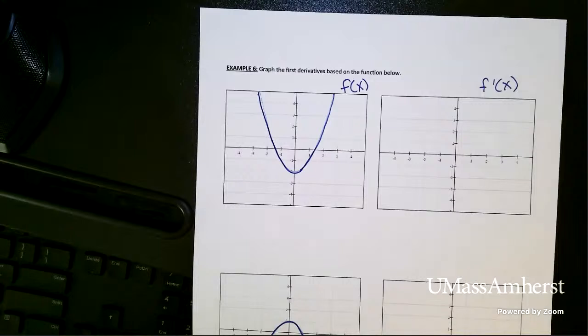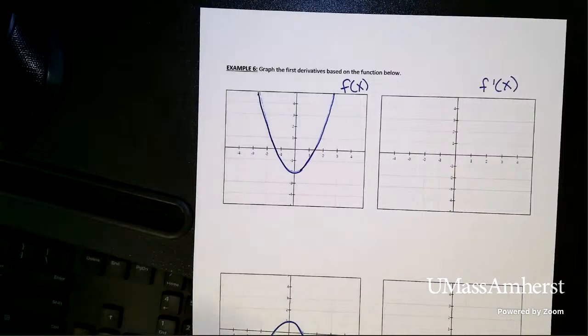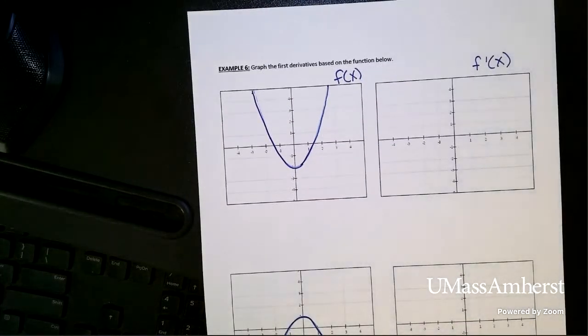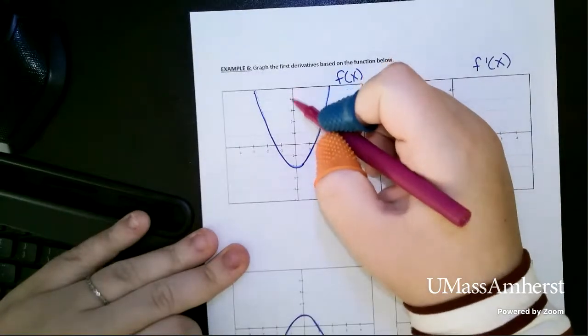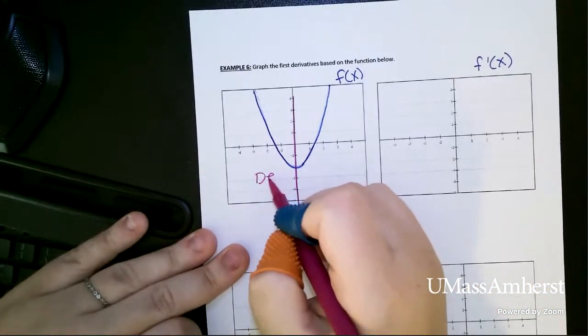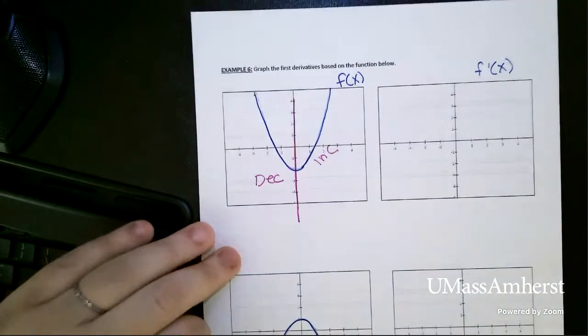Okay, so we're sort of putting together all the pieces of the things we've learned up until now. The first thing I want to point out is where our function is increasing and decreasing, right? So again, I want to partition this off. I can see that I'm decreasing here, and then I'm increasing here, right?